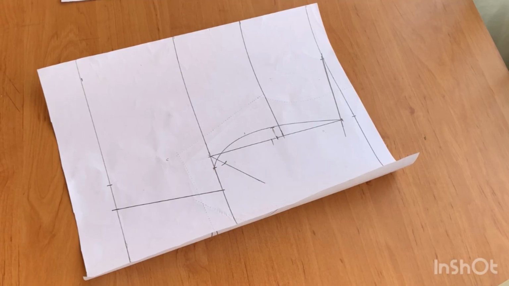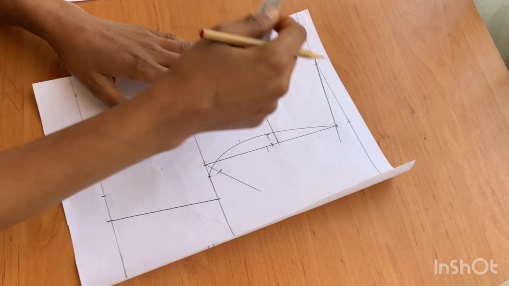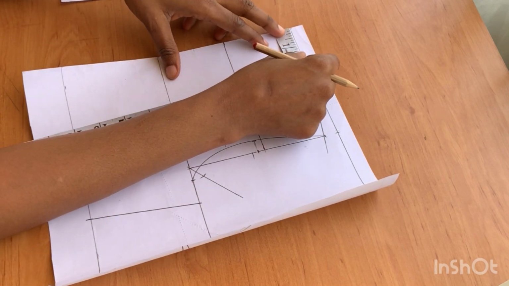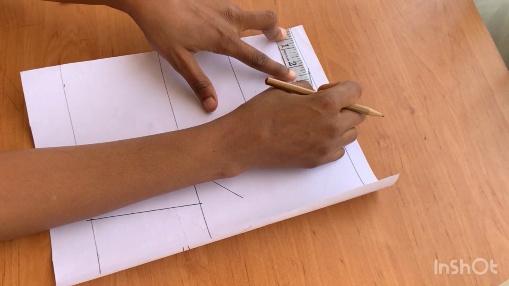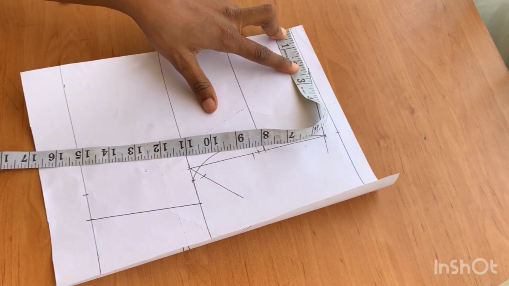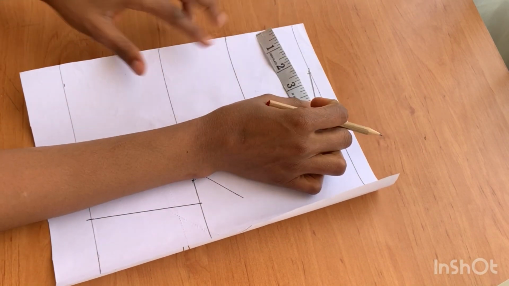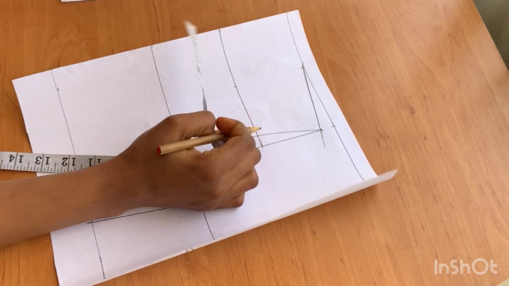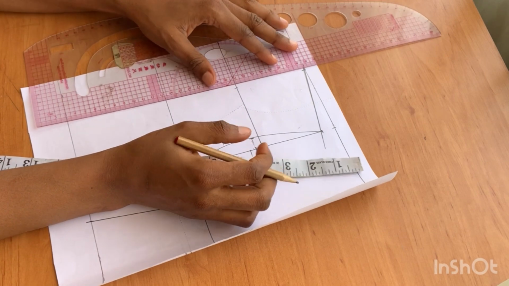So the next thing I want to do is to map out where the strap is going to be. So the neck width will be the basis, the guide for where the strap is going to fall. So I'm using 2.5 as the neckline. I'm going to mark 2.5 here. So I'm going to connect it.